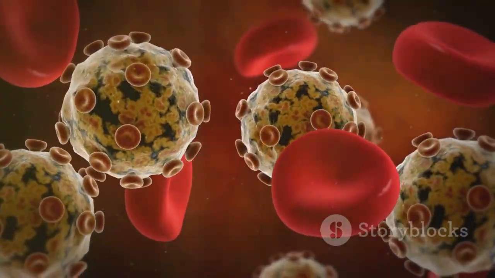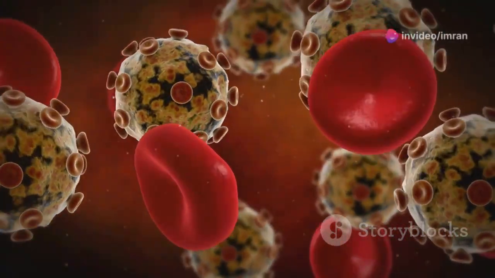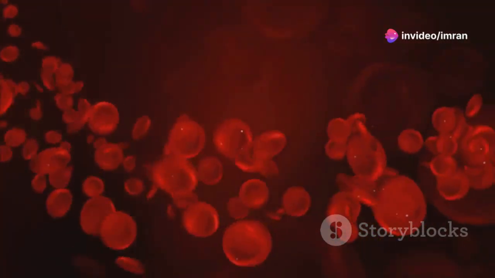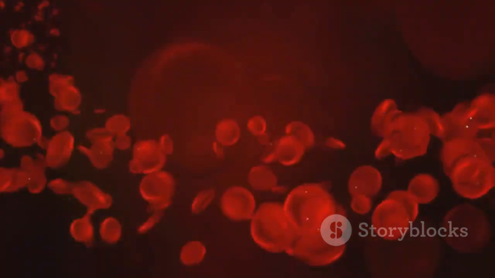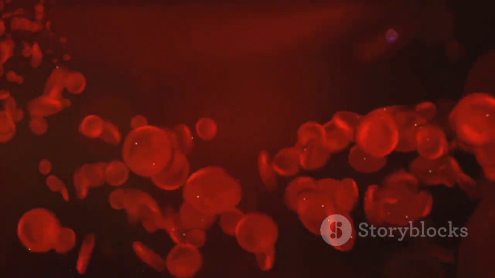Antibodies are proteins that target and destroy foreign substances in the body. They play a crucial role in the immune system's defense mechanism. In this case, the antibodies are directed against the Rh factor on the baby's red blood cells. This can lead to the destruction of these cells, causing complications.